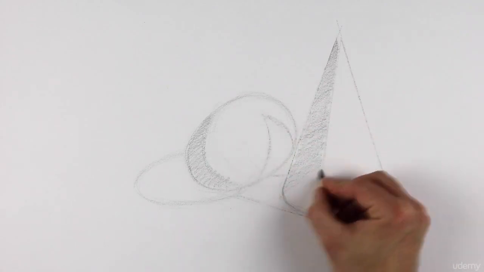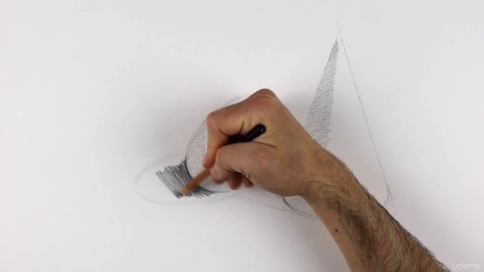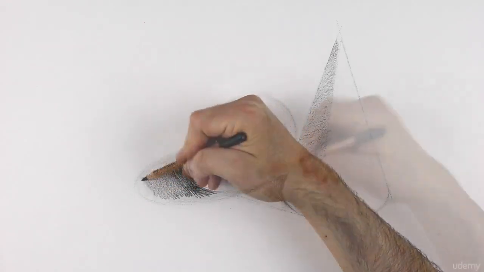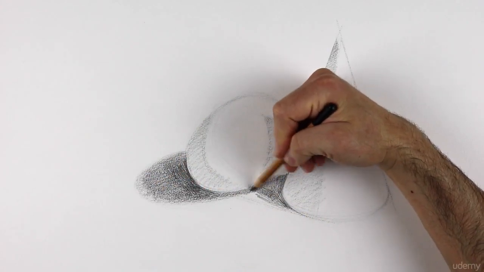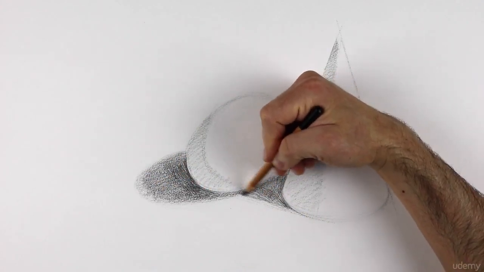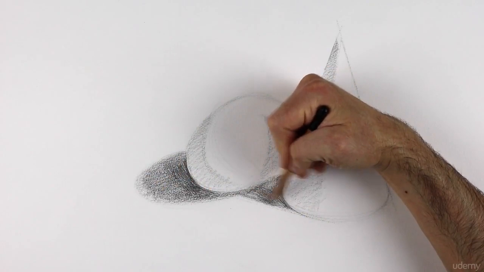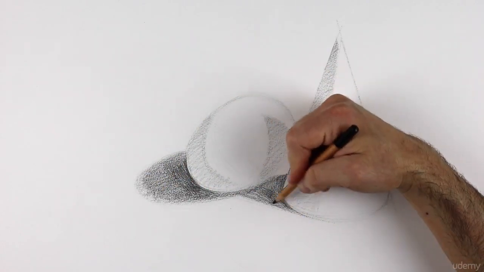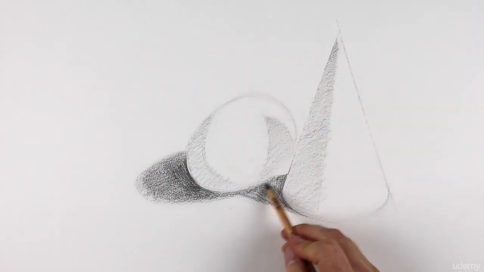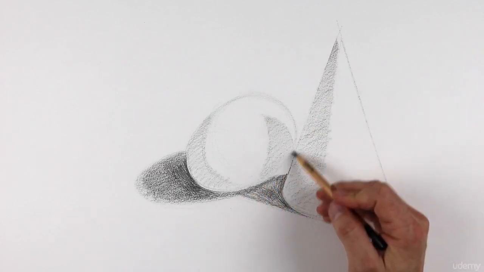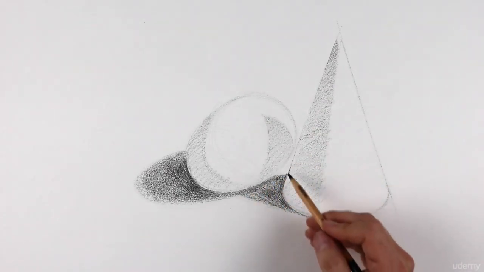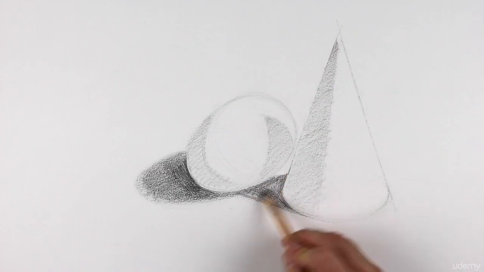Next, you'll see me darken the cast shadows of each object, although I'm holding back on the cast shadow of the cone across the egg. I'll address this shadow once I begin to differentiate the different shadow conditions on the forms themselves. It's important to note that although the occlusion shadow section of the cast shadows will eventually go all the way to black, I'm not yet pushing the shadows to be that dark.